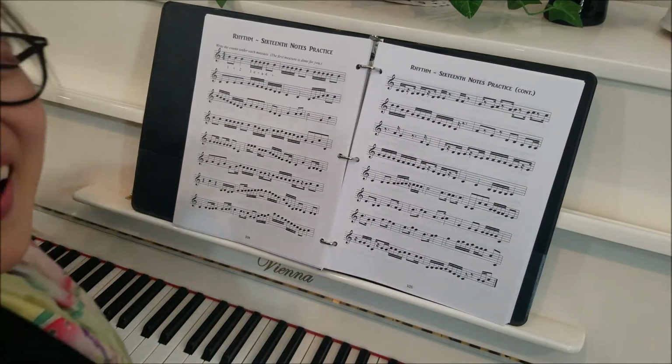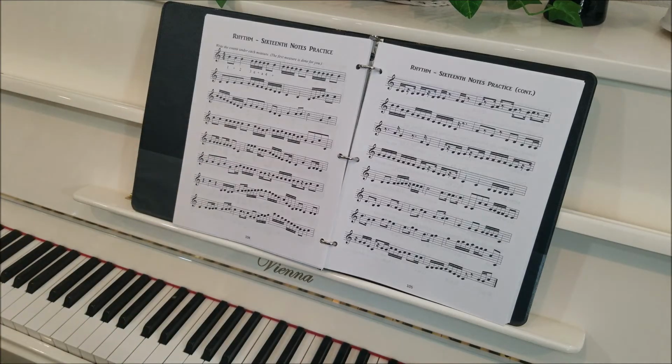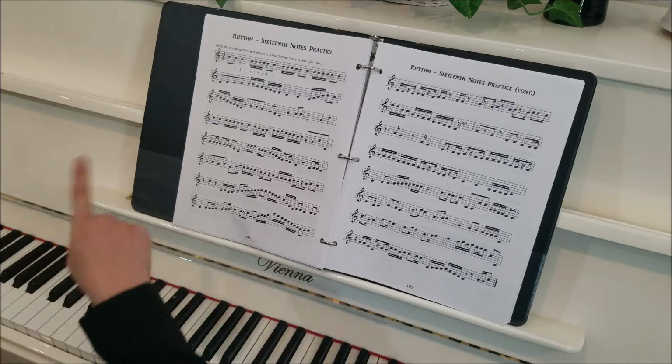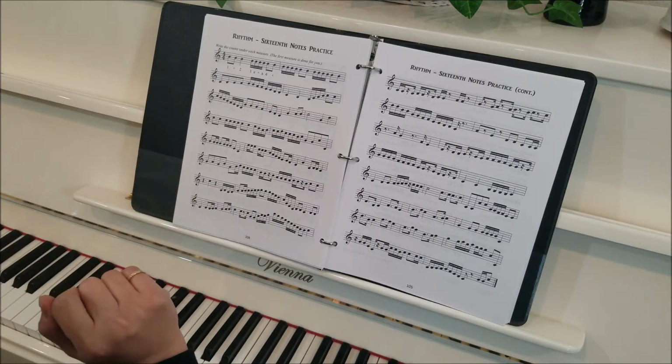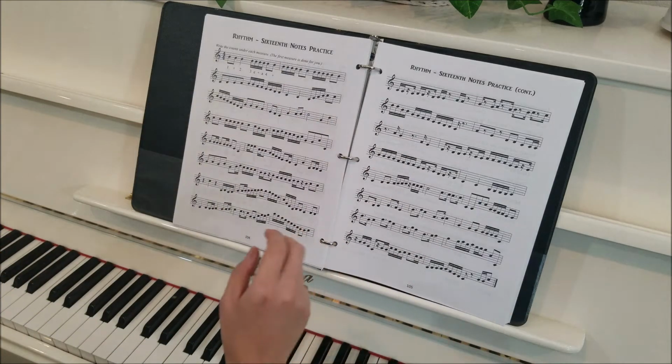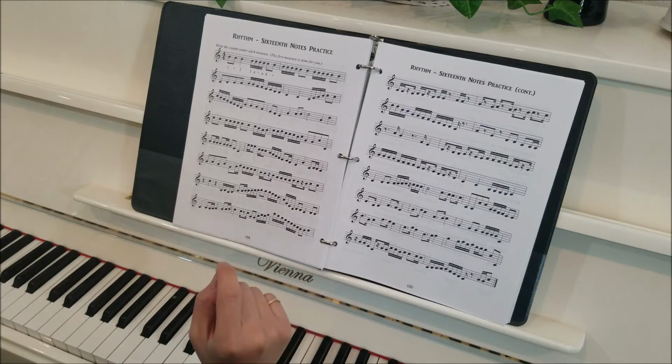Okay, so I'm going to go ahead and count these rhythms. I'm going to do one line at a time, and then I'll take a little breath, okay? And I might mix it up. I might count all the subdivisions, or I might mix up some of the subdivisions, depending on what I see.